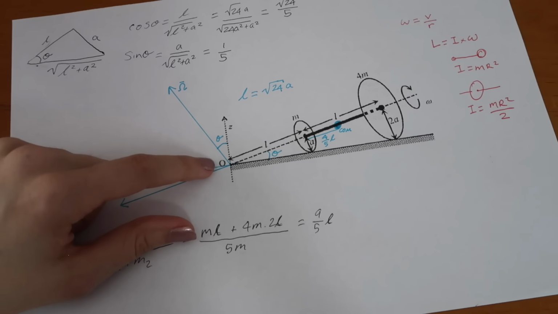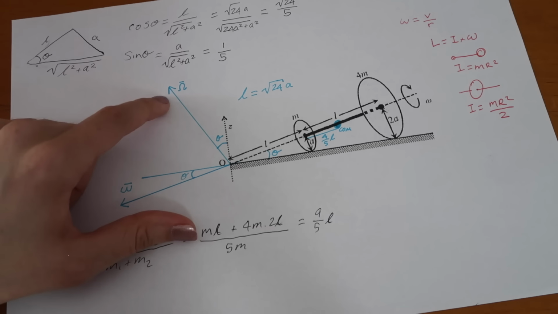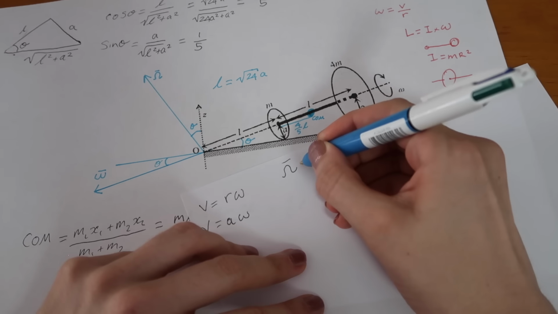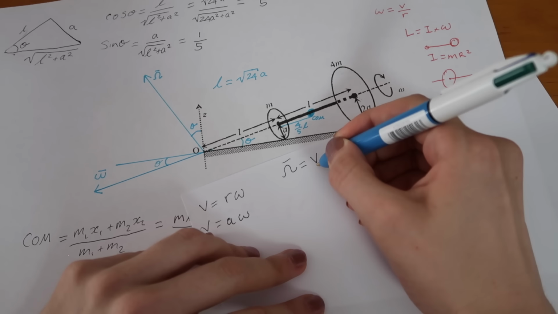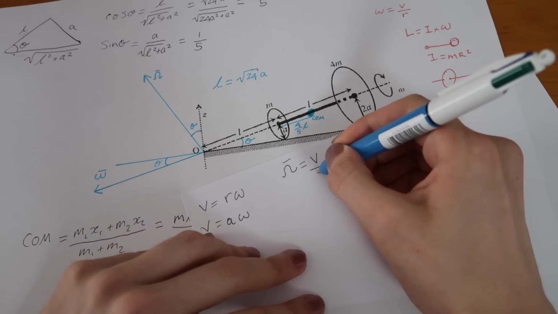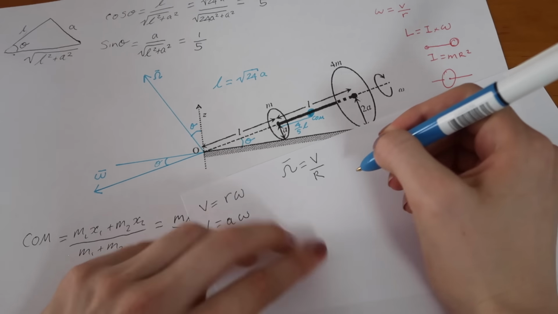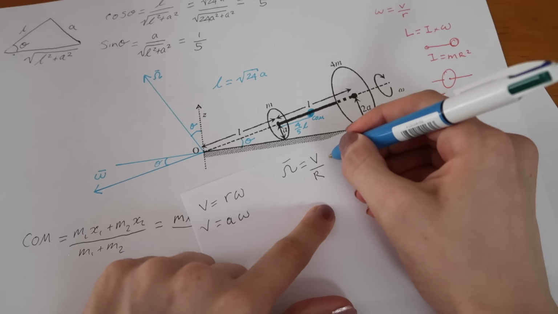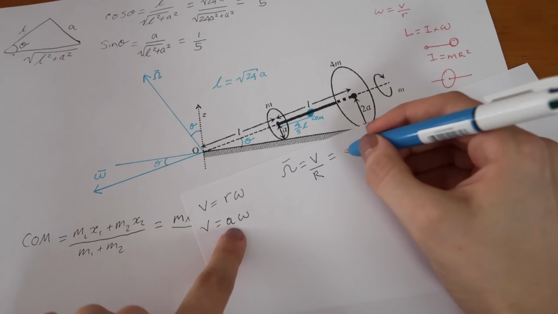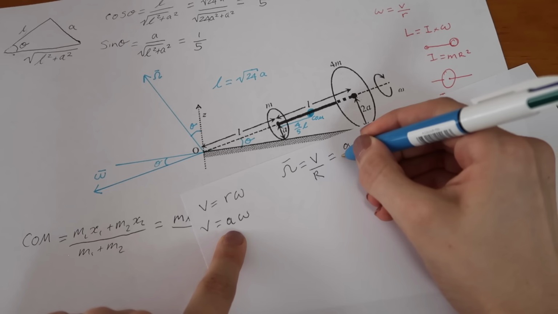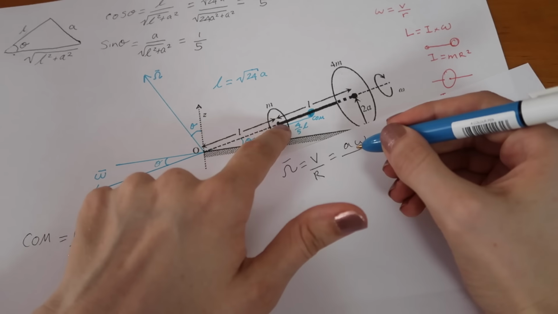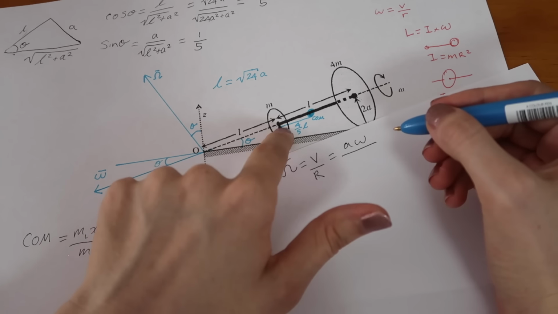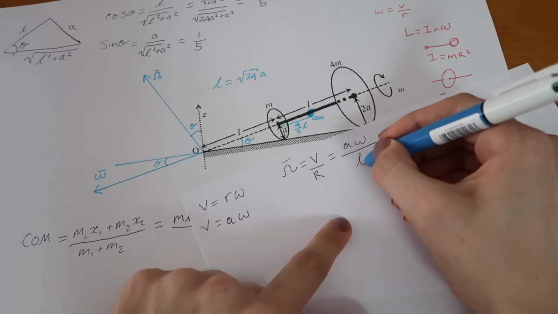So we can now use that to work out the magnitude of the angular velocity vector about the origin. That capital omega will be the linear speed divided by the radius, which is now the radius of going around O, not just little radius a. And that's going to be our linear speed we just found, a omega over r, which is going to be L in this case, the distance from the origin to the point that we're talking about, L.